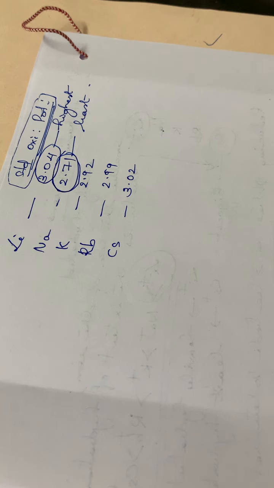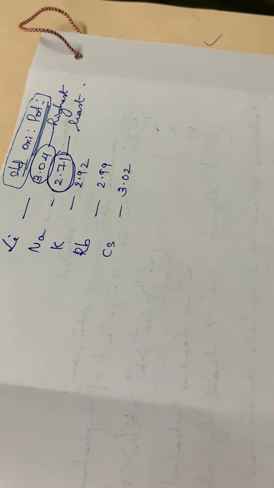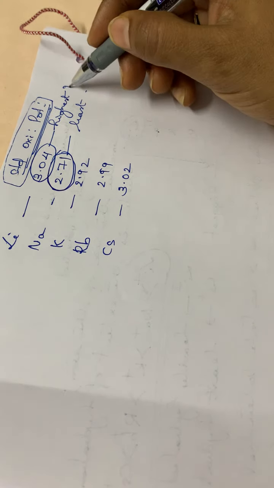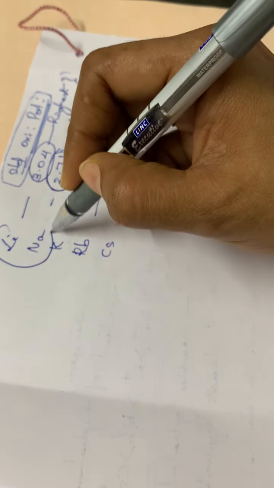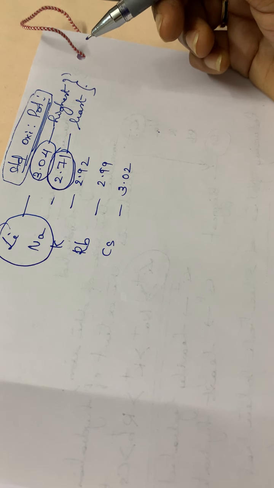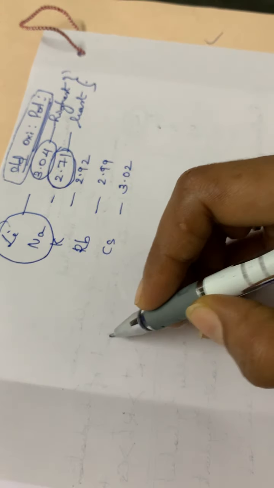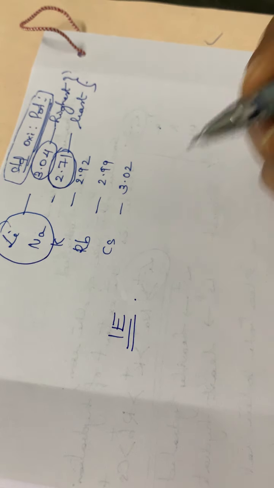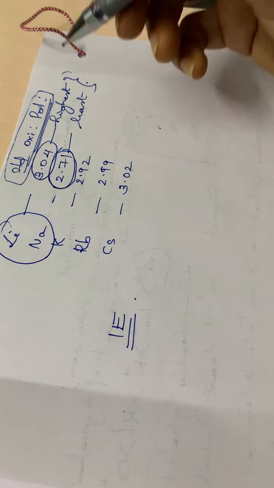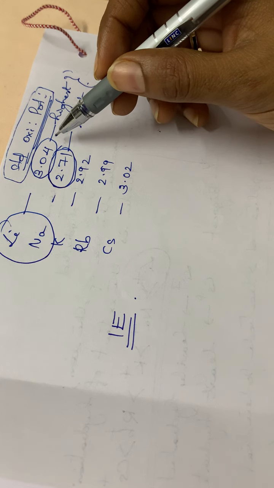But in actual practice, lithium will give off its electron most readily, isn't it? Lithium has the smallest size, so it will lose its electron most readily. So there is some anomalous behavior between these two, lithium and sodium. This anomalous behavior can be explained in terms of the ionization energy.